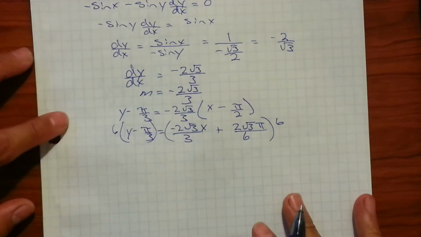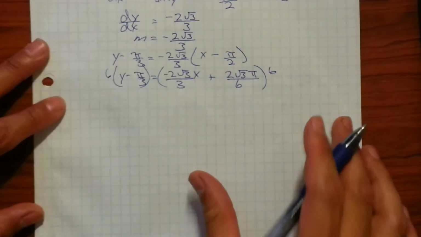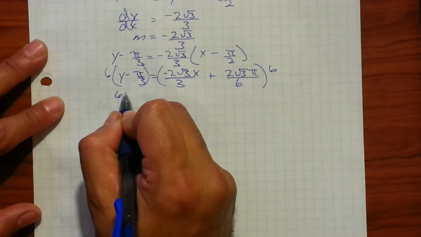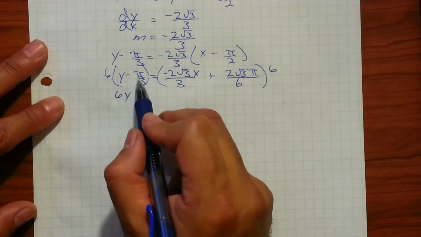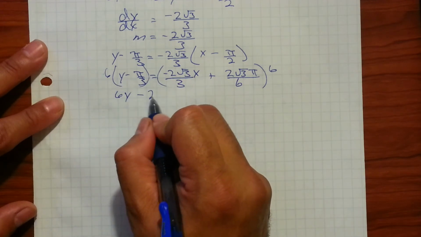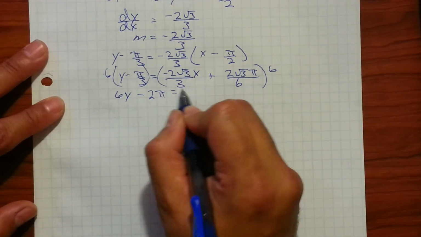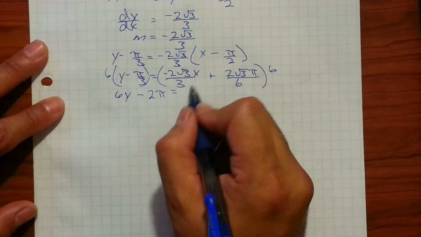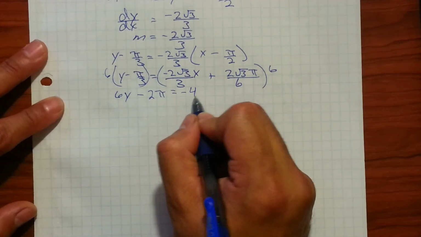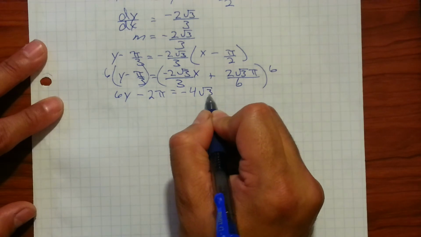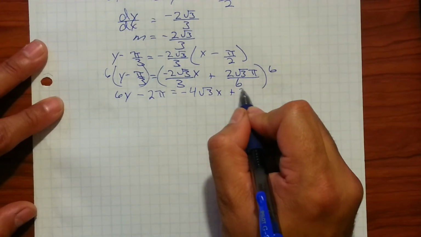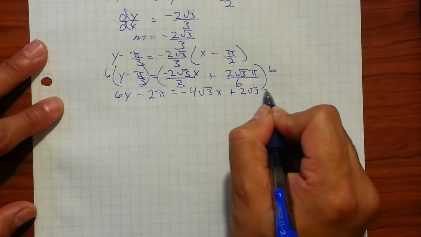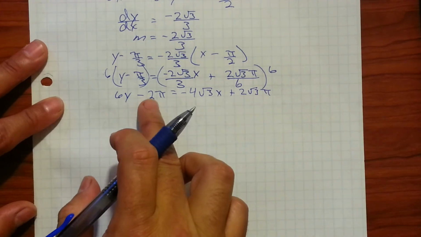So I should be left here with, as I distribute this, 6y minus 2 pi equals, that's going to be 2 again, so minus 4 radical 3 x, and this is going to be plus 2 radical 3 pi.